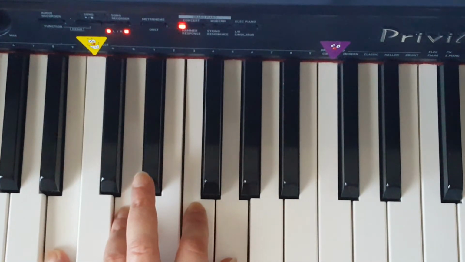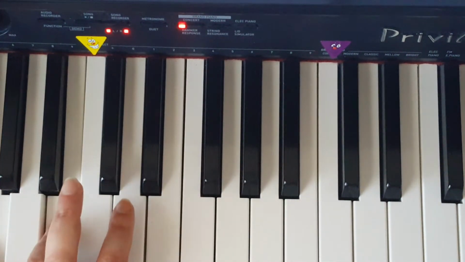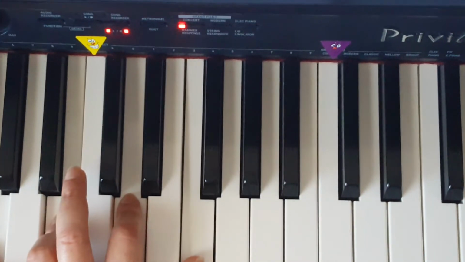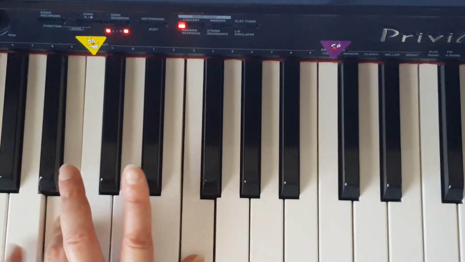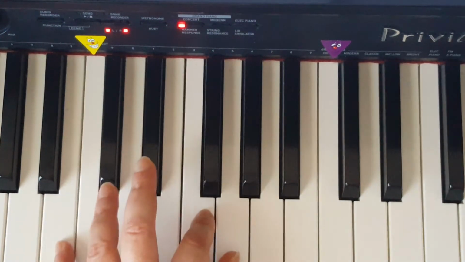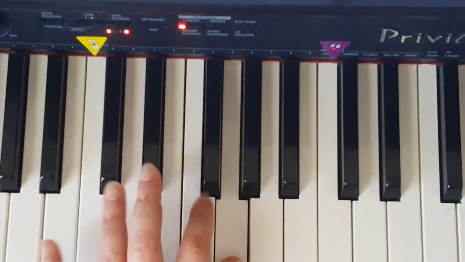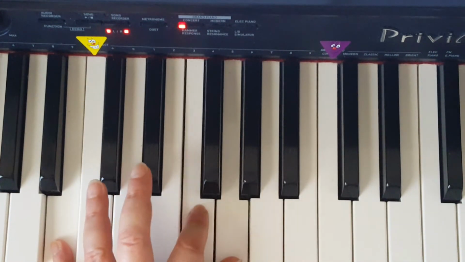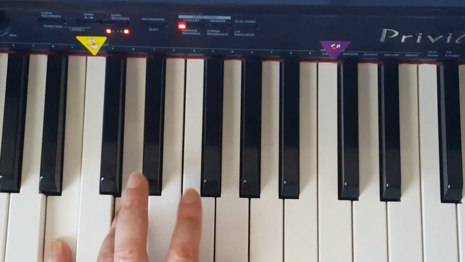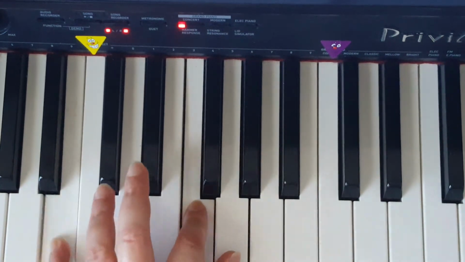We're going to eliminate the fifth. The root, third, fifth, and seventh of the G major chord. We're going to eliminate the fifth. We're going to move the root up. So we have the root, the third, and the seventh. So we're replacing the fifth with the seventh.